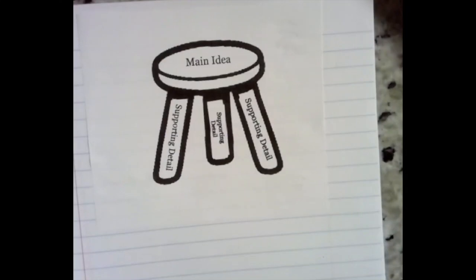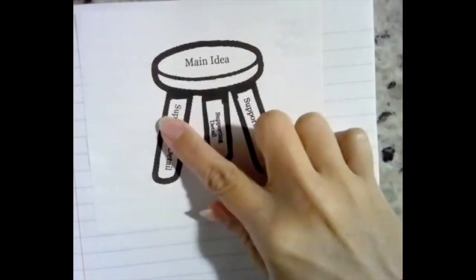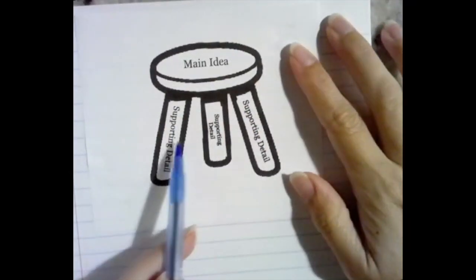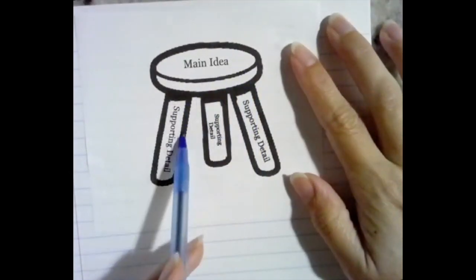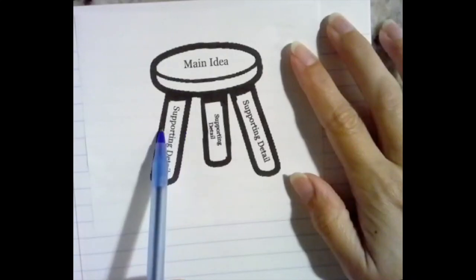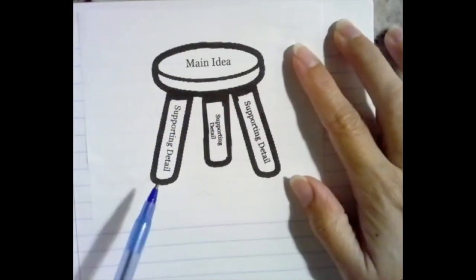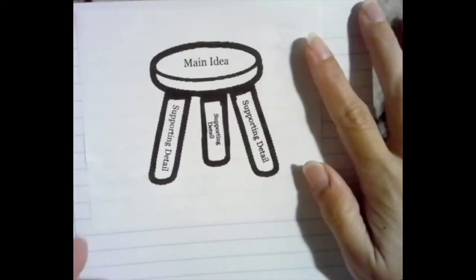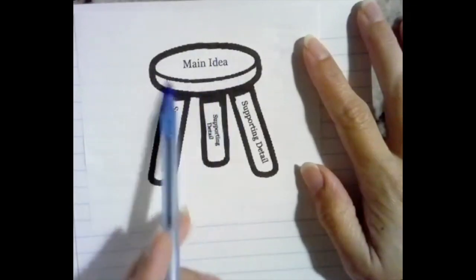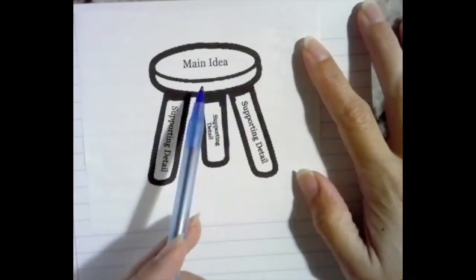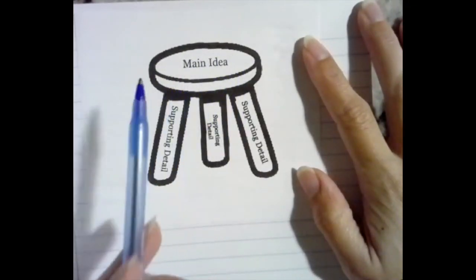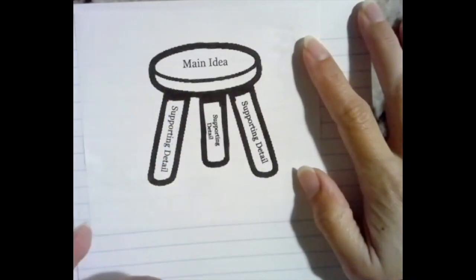So this is a pictorial representation of something that will hopefully help you remember what a main idea is. So this is a stool, and the stool is supported or held up by its legs, right? So if I take off one of these legs, this stool is going to collapse. Very similar to main idea and supporting details. Main idea is what the story or the text is mostly about, what the author mostly wants you to get out of that text.